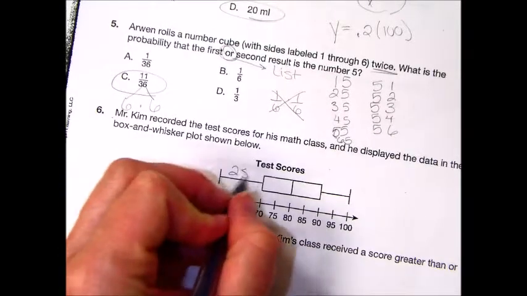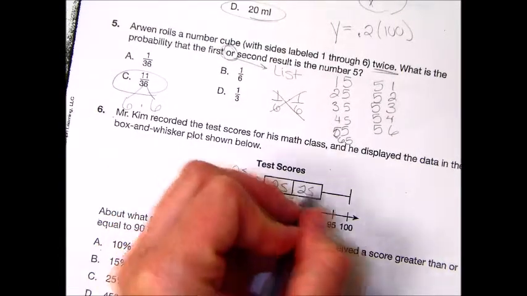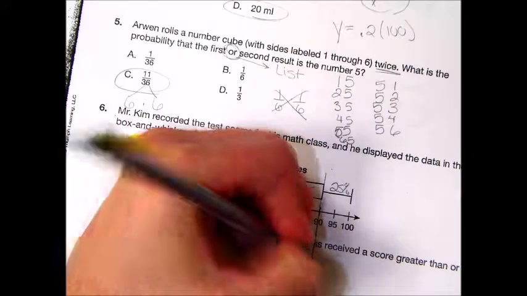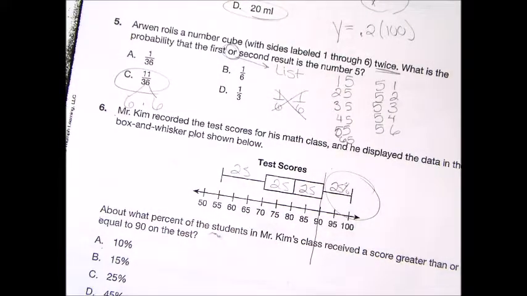Please remember each section is 25% of the overall data. Okay, what percent received greater than or equal to 90? So here's 90. They said greater than or equal to 90. That would be your 25%.